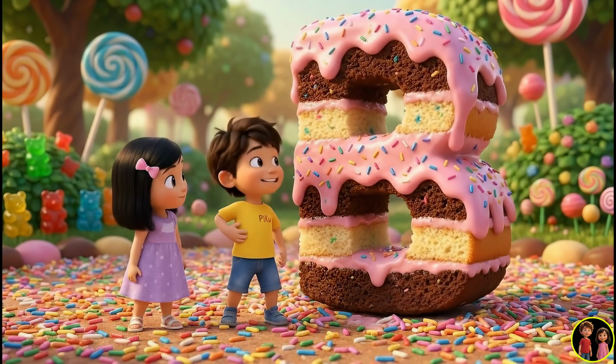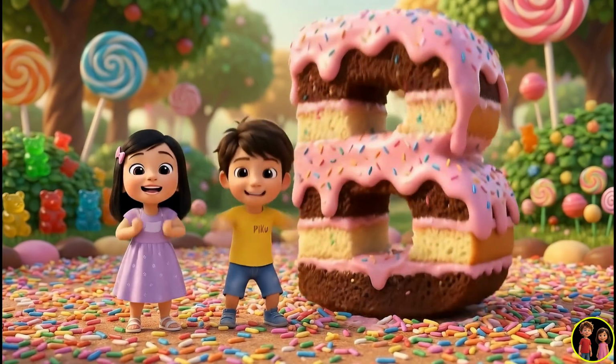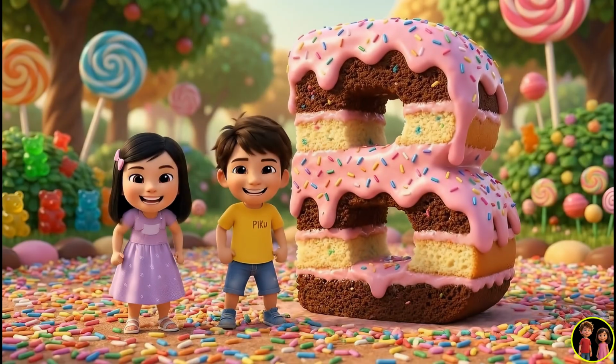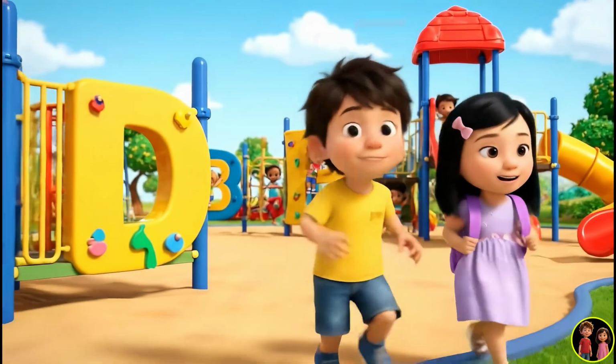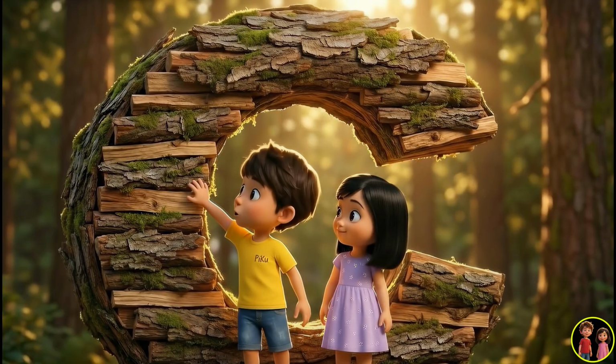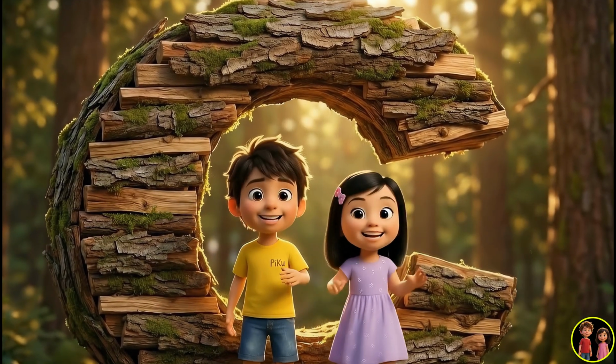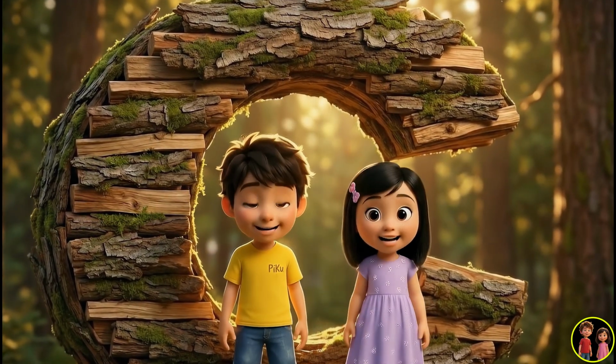This B looks like a giant birthday cake. It's so big and bouncy. Ready? B. C. Look at the cedar wood sticks. C is for cedar. Let's spell it. C.